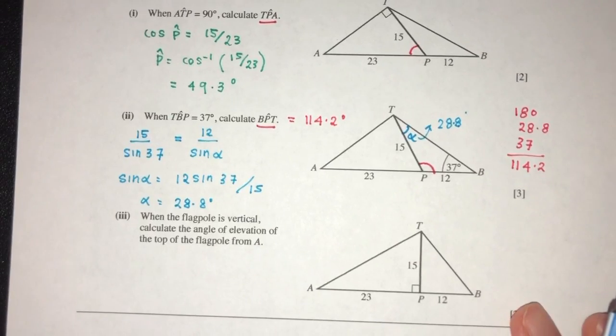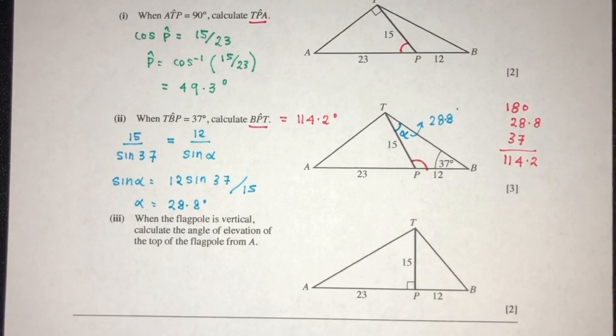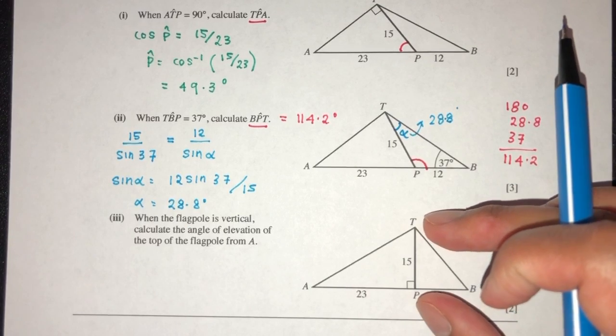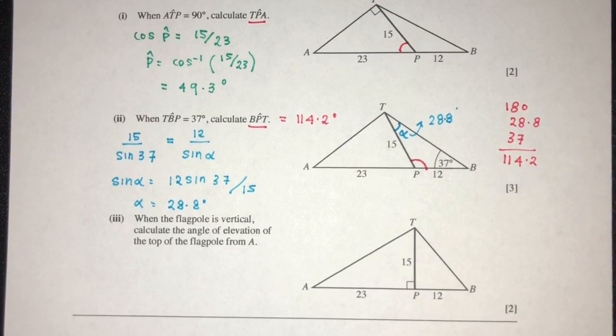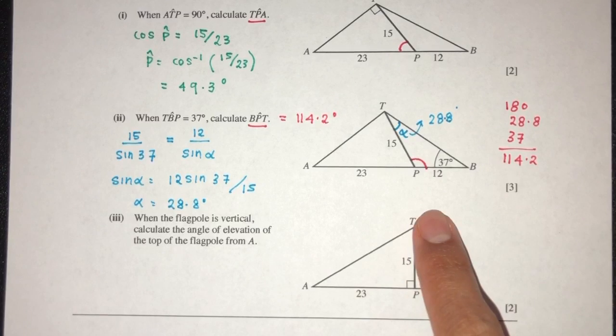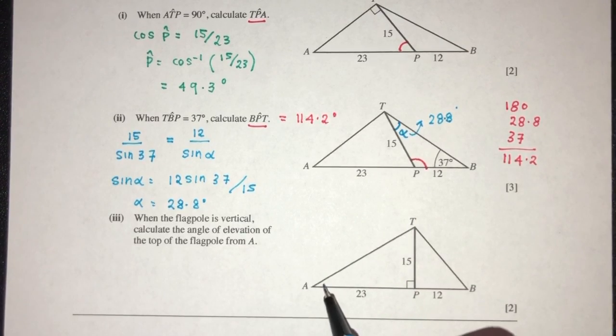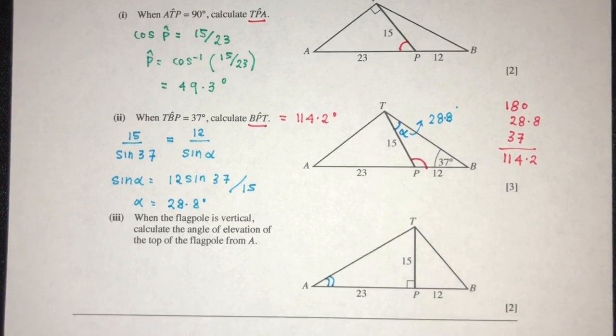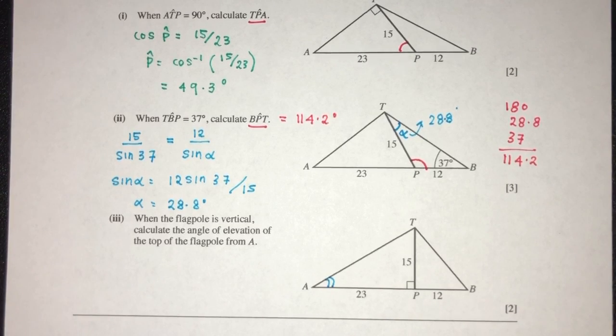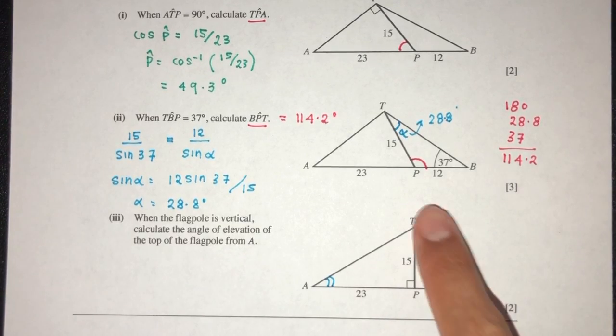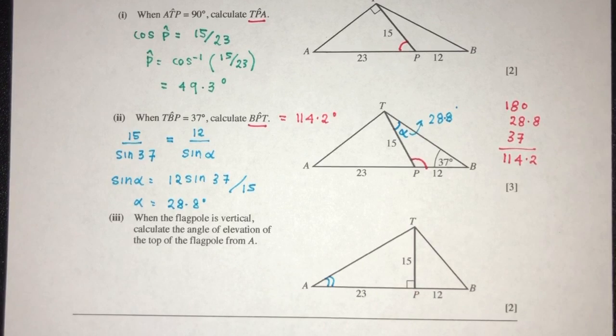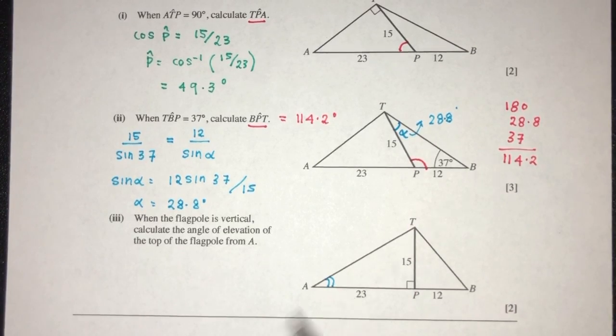Now let's move on. When the flagpole is vertical, as you can see here, calculate the angle of elevation of the top from A. So we have to find this angle. It's pretty easy, because we have a right angle triangle TPA, so we can use SOHCAHTOA to find the value of this angle.